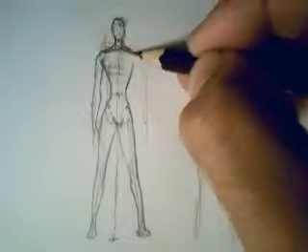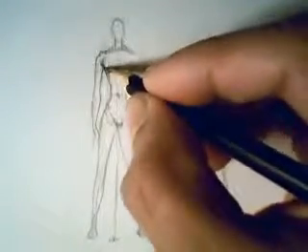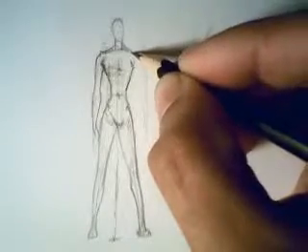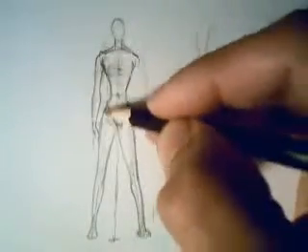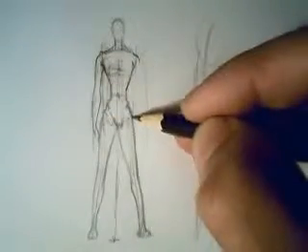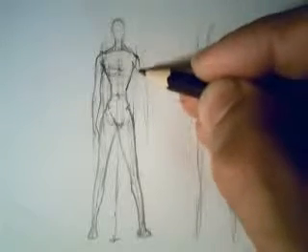Just clean up a little bit over here. Really, this is like that ratio that you need to be aware of, that where this hip is, this joint is going to be just about over here, right?